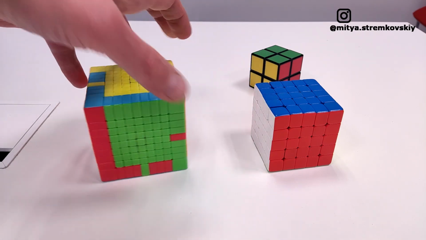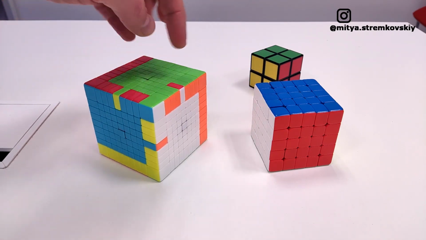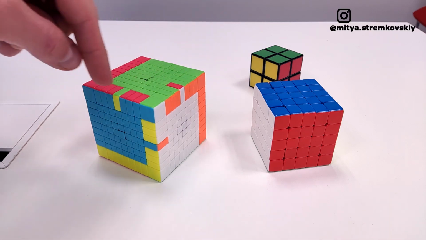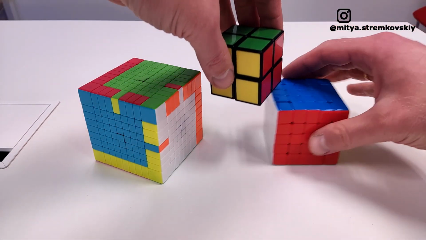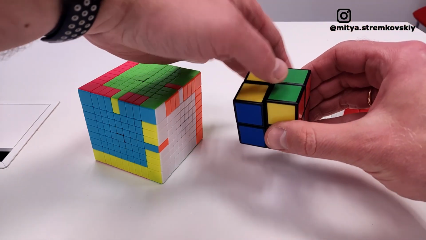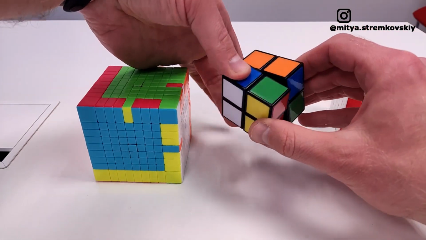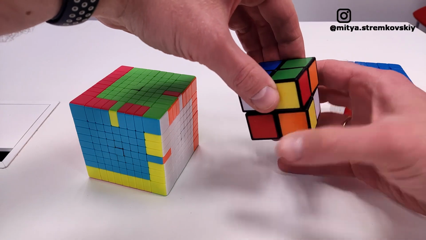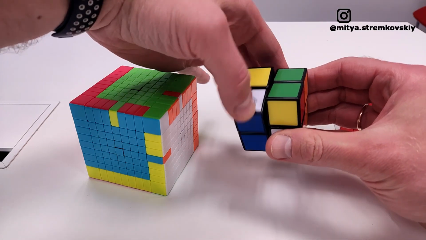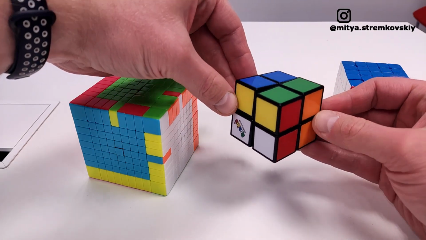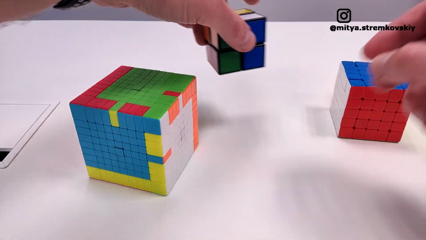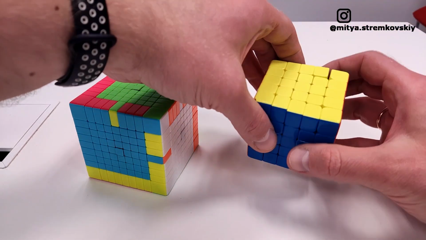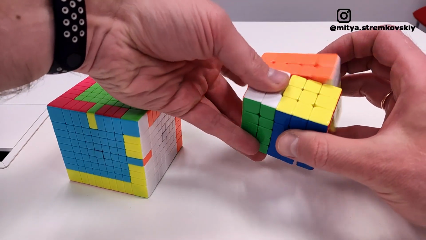First of all, we will learn how to solve such a pattern based on the split. On the even-sized cubes, if you do this and that, this and that, you will get a nice split which will build some sort of star. But for the odd-sized cubes you can't do this.